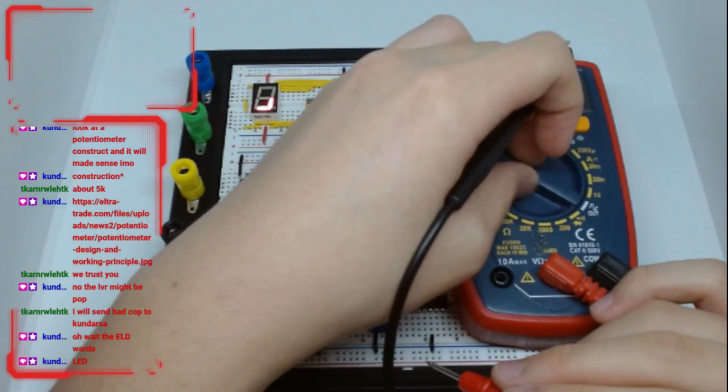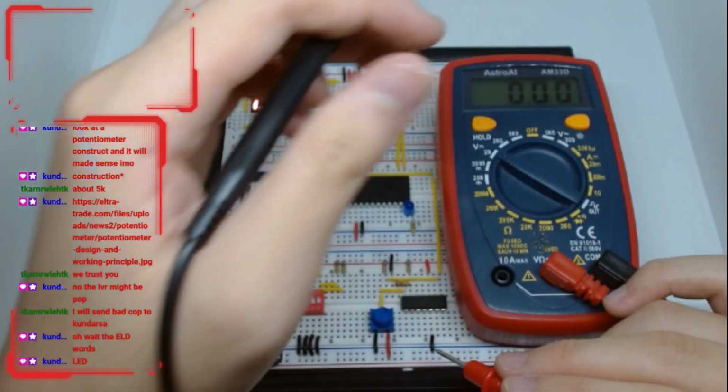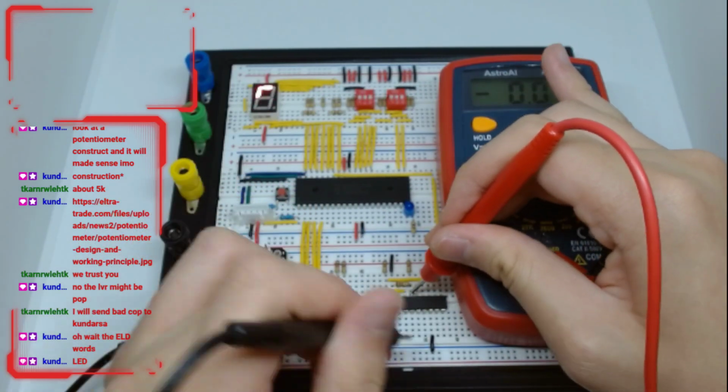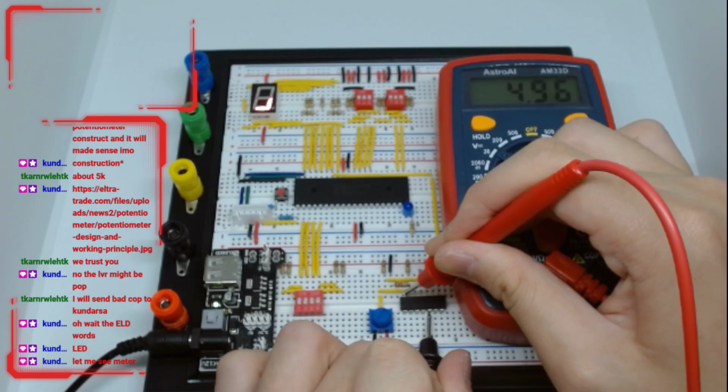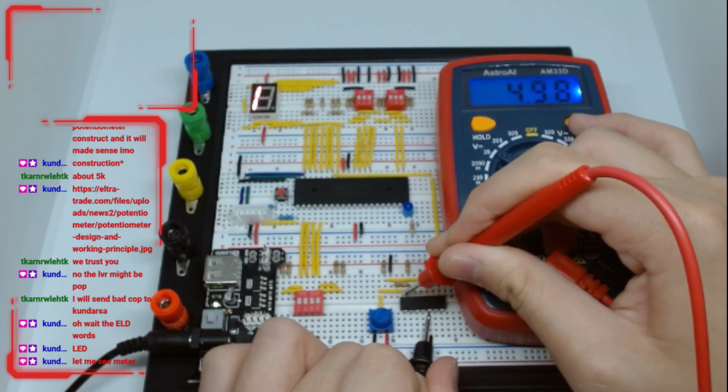Okay, I'm getting 2.5 volts there, and almost 5 volts there. Okay, good. Now it's reading the right thing.